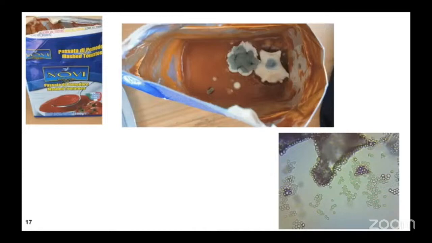Fungi are everywhere. Here we can see fungi in a packet of tomato juice. We looked at the green mold on top under the microscope and saw that in fact it was green spore. This indicates to us that this tomato paste is not good enough for us to eat.